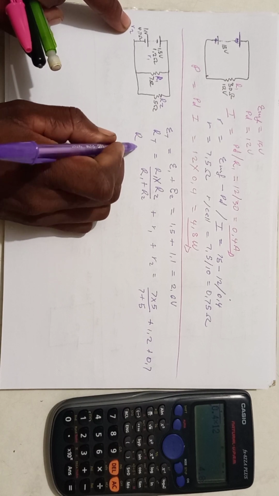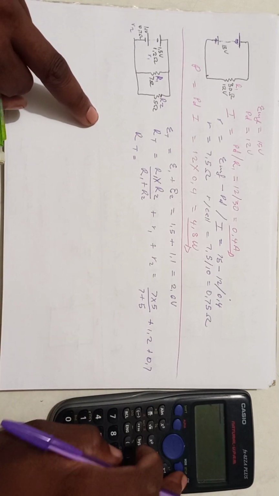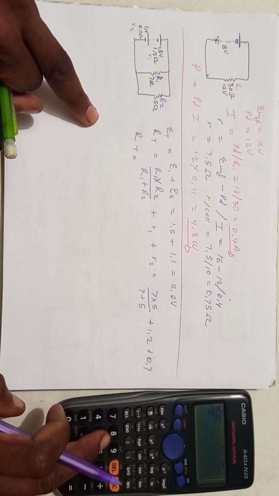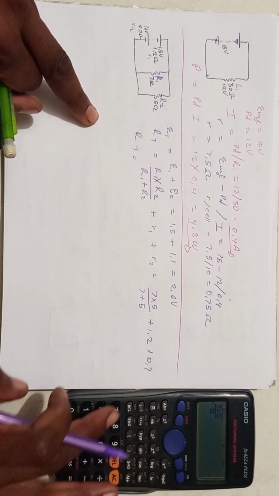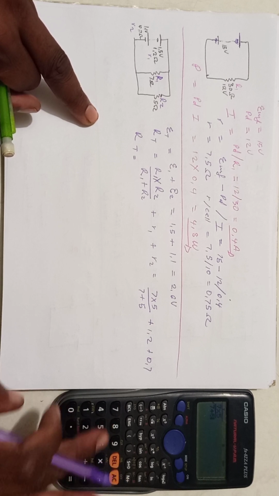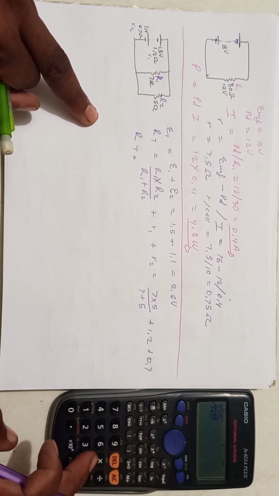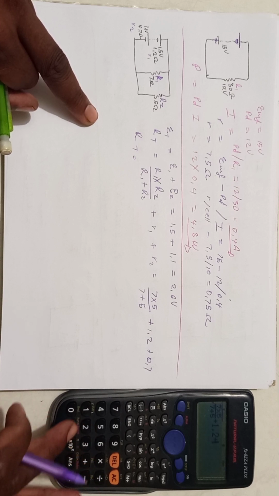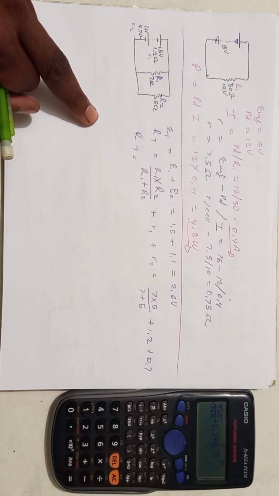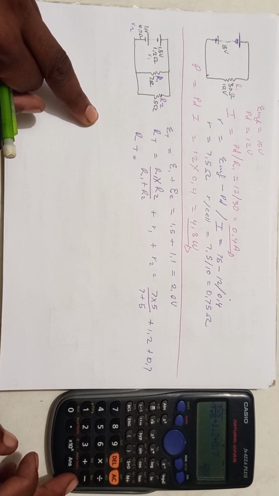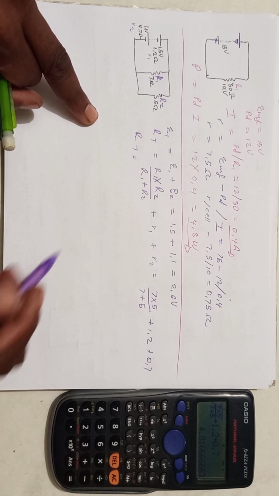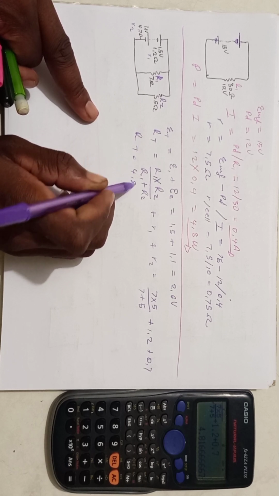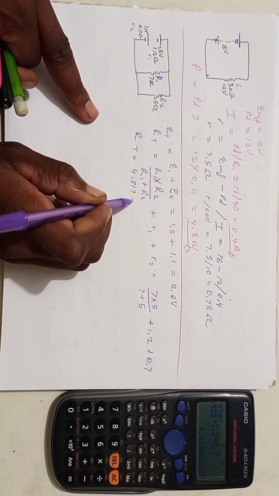The total resistance of the circuit is 4.817 ohms.